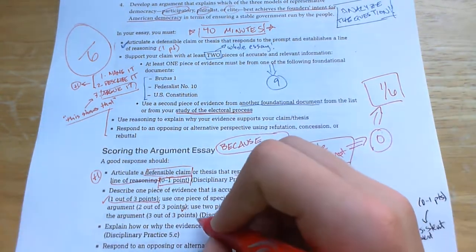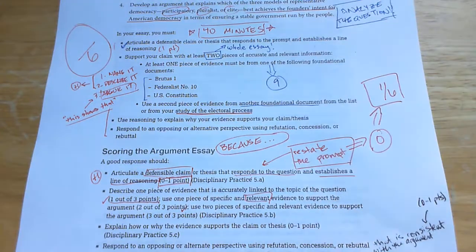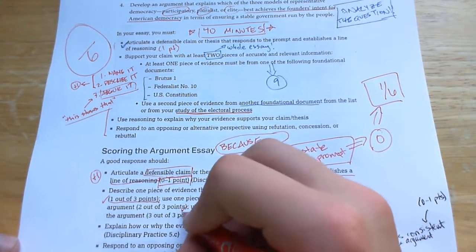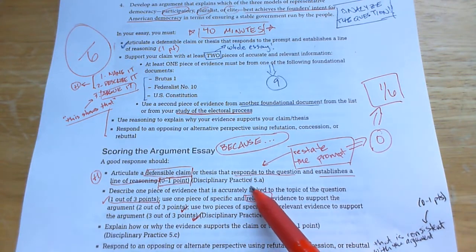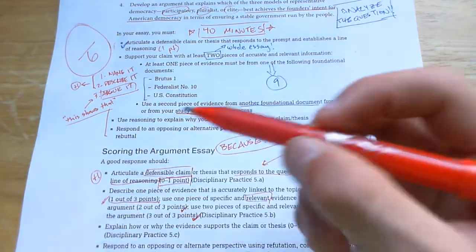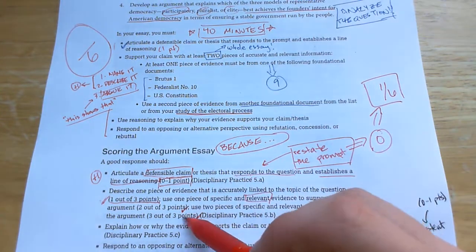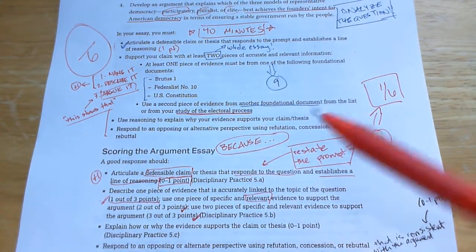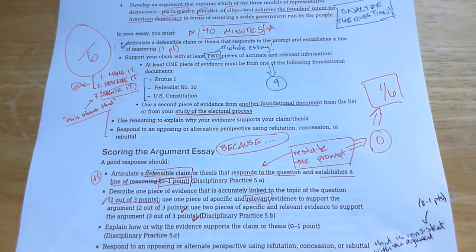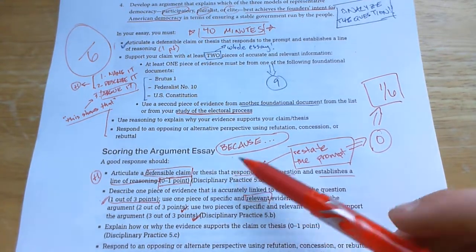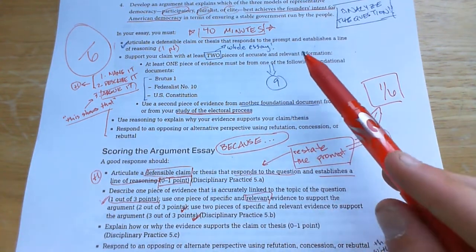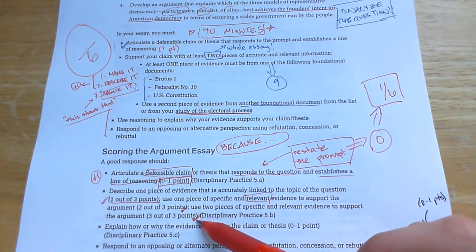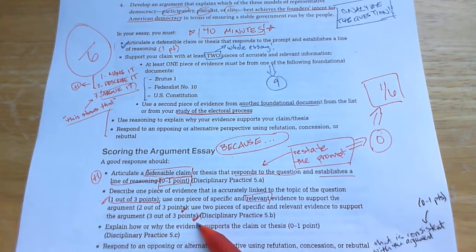And you're going to get a third point if you use a second piece of evidence that is obviously relevant to the prompt. So if you write just some random historical gobbledygook, but it's true and correct, you're going to get 1 point. But you're not going for 1, you're going for 3. So as long as you use 2 pieces, guys, this is not even connecting it back to your thesis. If you just simply state 2 pieces of relevant evidence that could relate to the prompt, you get 3 points. Guys, it's easy.